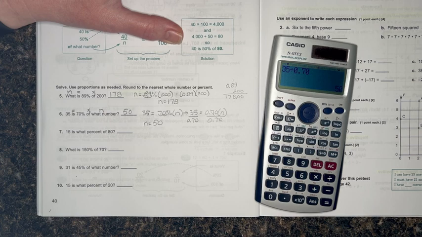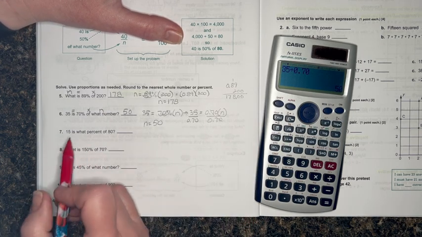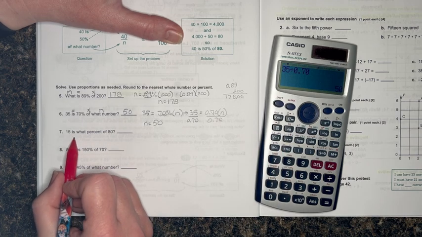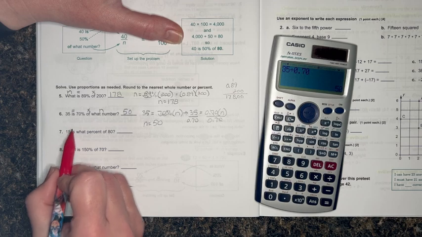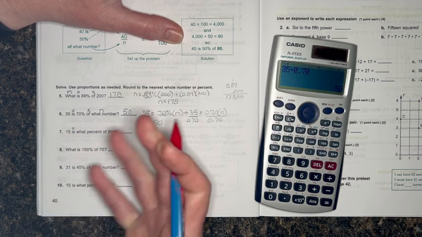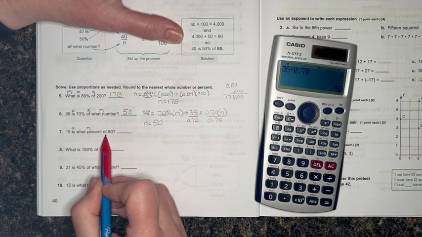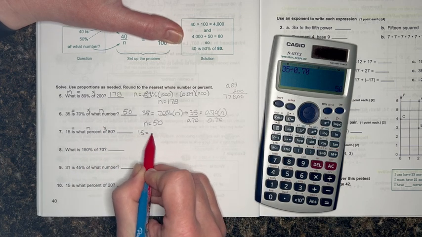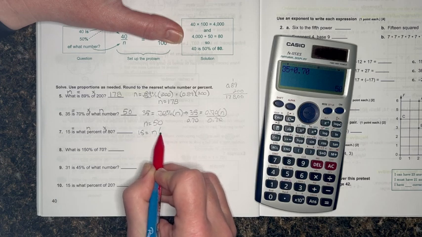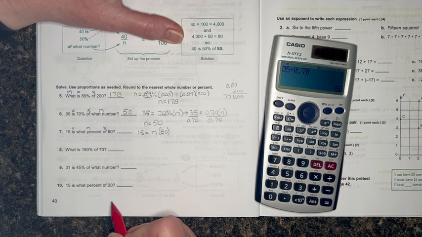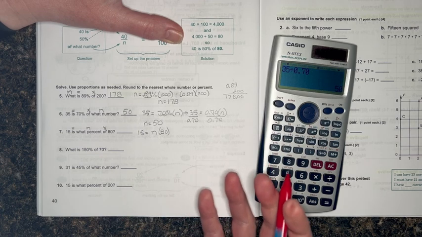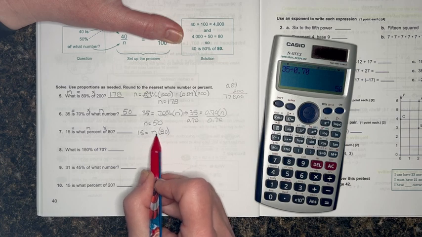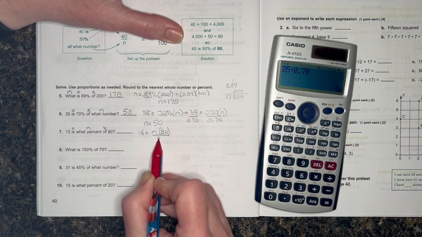All right. Problem number 7. 15 is what percent of 80? All right, so let's substitute in our mathematical things, right? Is means equals. What percent tells me I don't know. Of means multiply. So let's rewrite this. 15 is what percent of 80? Okay, piece of cake. Now, we are going to get n by itself. It's being multiplied by 80. So we're going to do the opposite and divide.